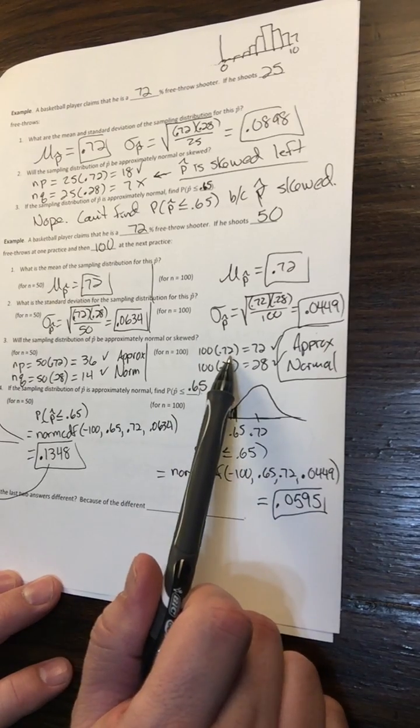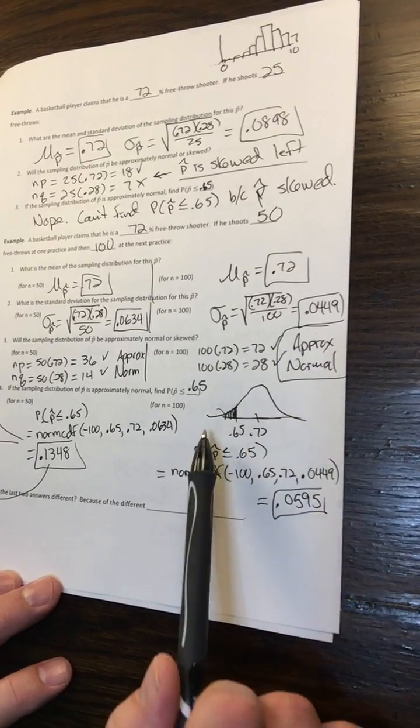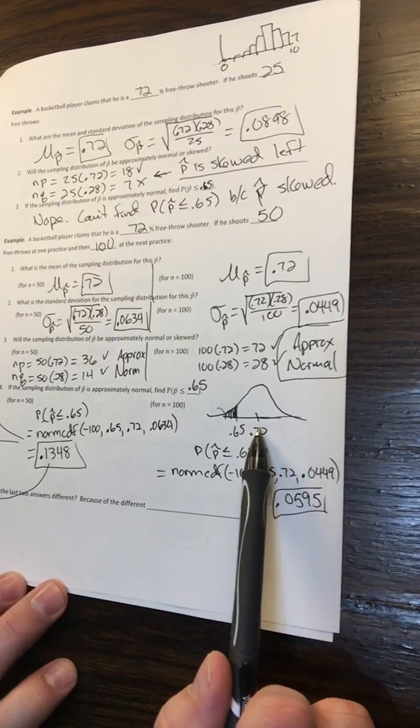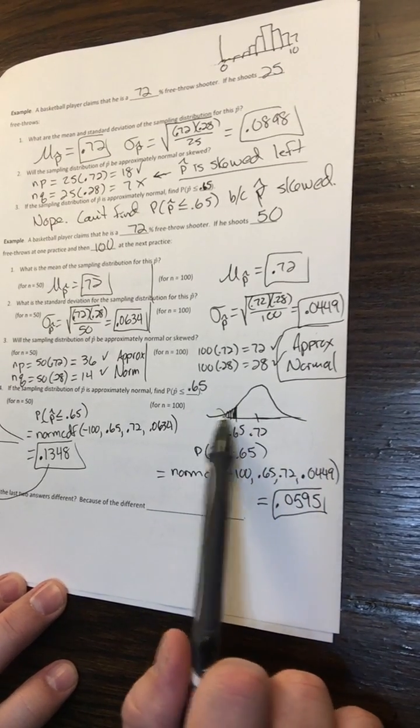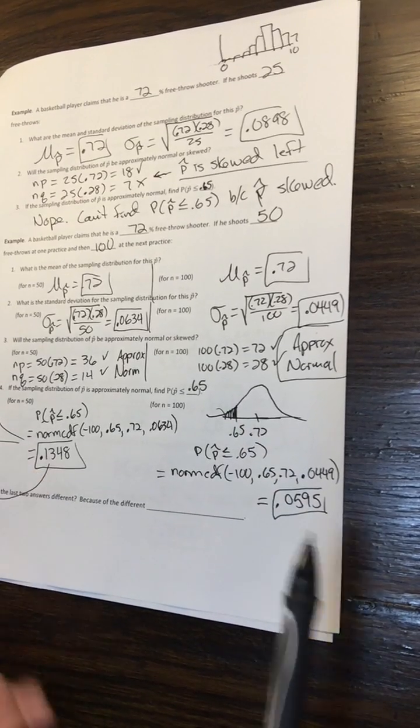I went 100 times 0.72 and 100 times 0.28. I got 72 and 28. It's definitely approximately normal. So I drew a normal curve. I put 0.72 in the middle. I put 0.65 over here. It looks like the same drawing with the same thing, but I got different answers.